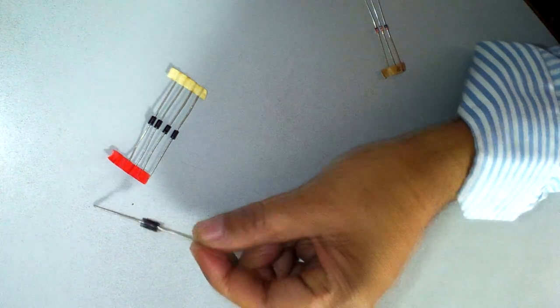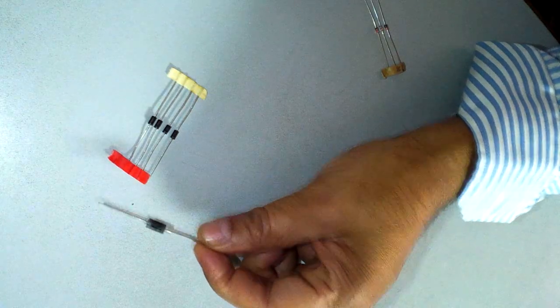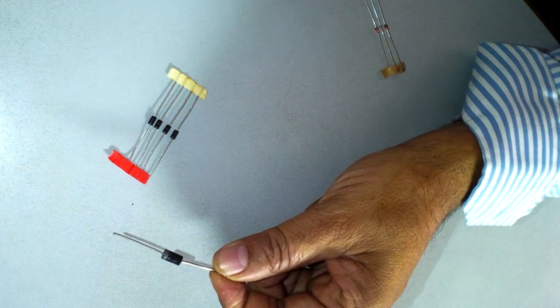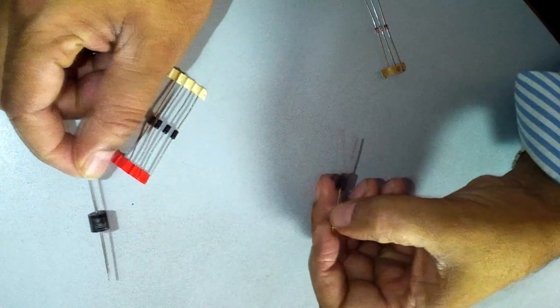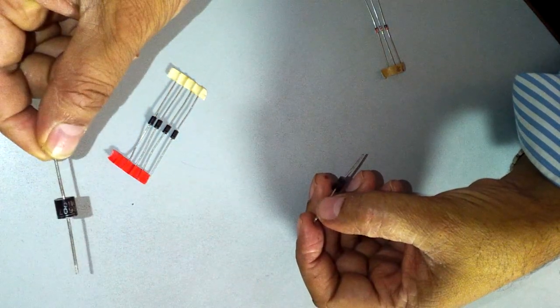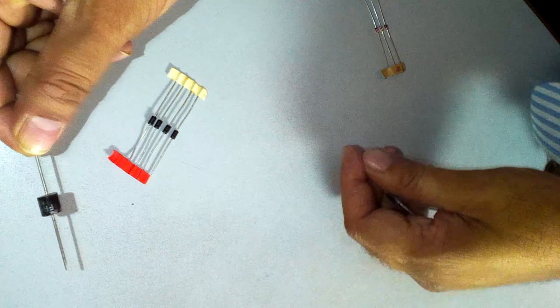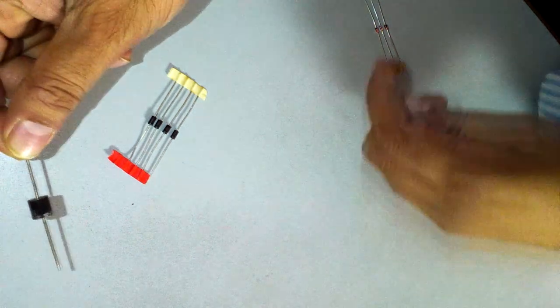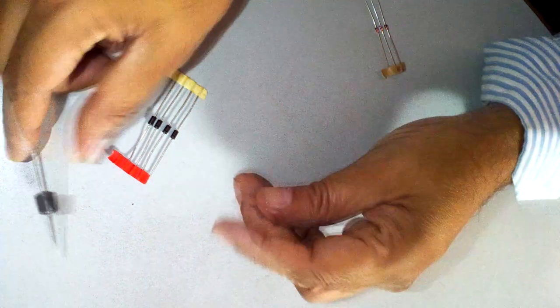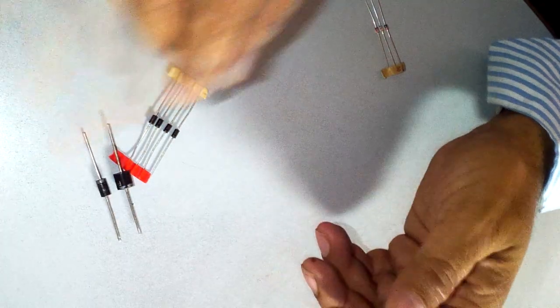The one I am showing right now is an FR series rectifier diode in the 3 amps range. It can be used for rectification. And this is a 6 amp diode, which can also be used for rectification.